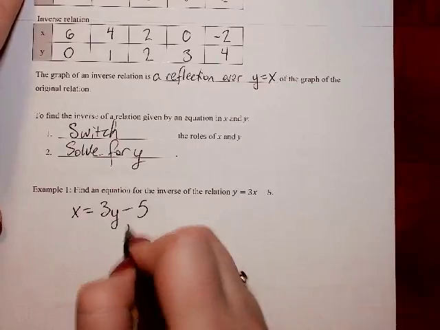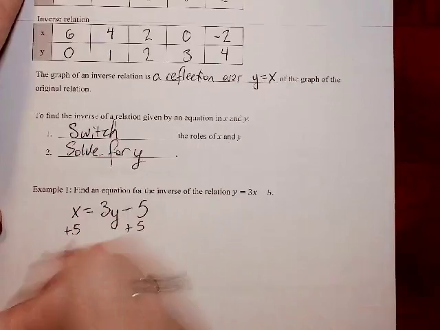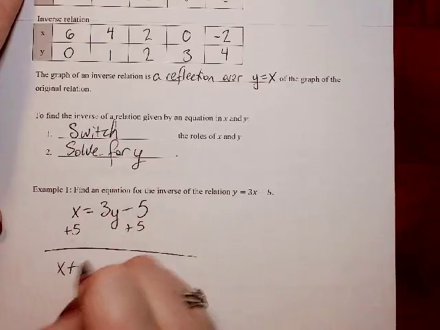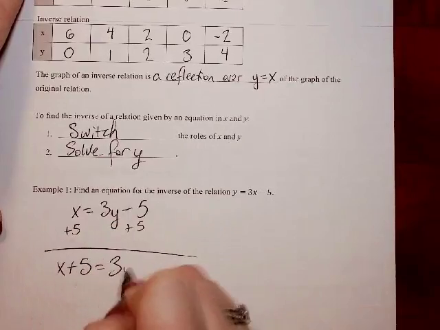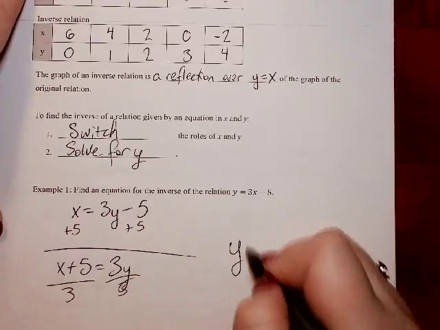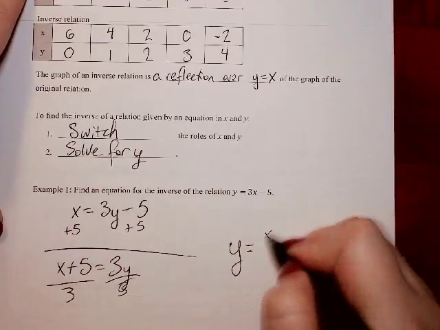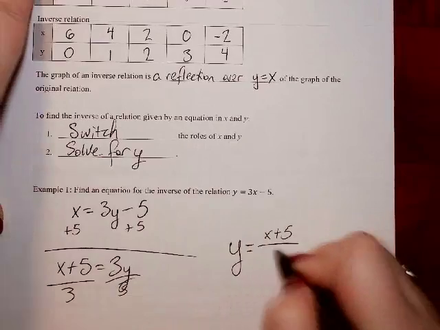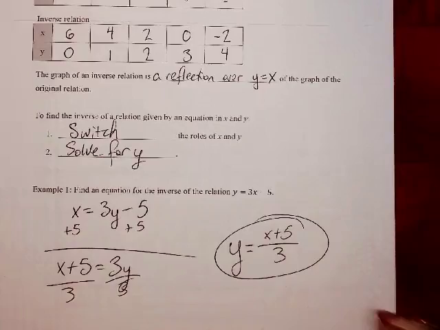So I'm going to add 5. So I get x plus 5 equals 3y. Divide by 3. So I get y equals (x plus 5) over 3. So that is the inverse of 3x minus 5.